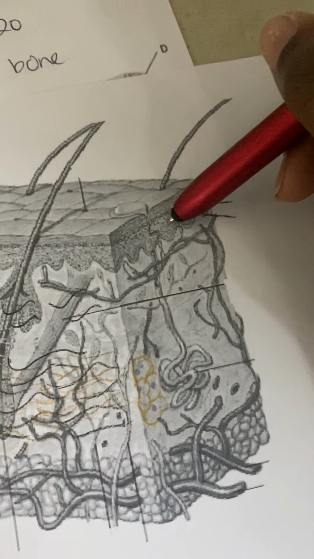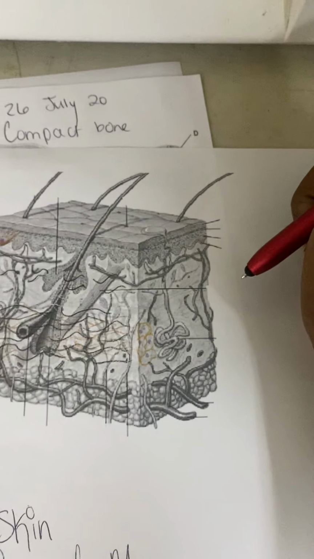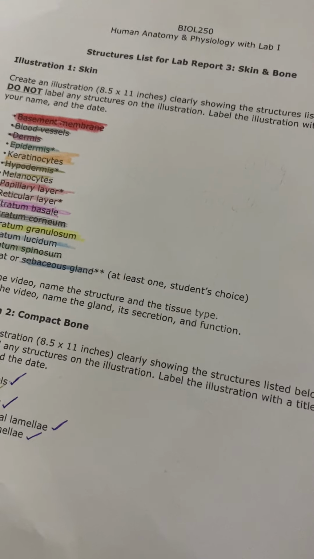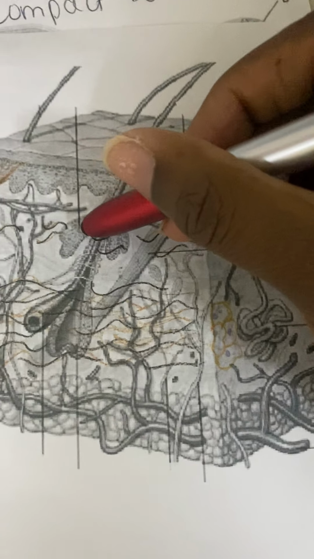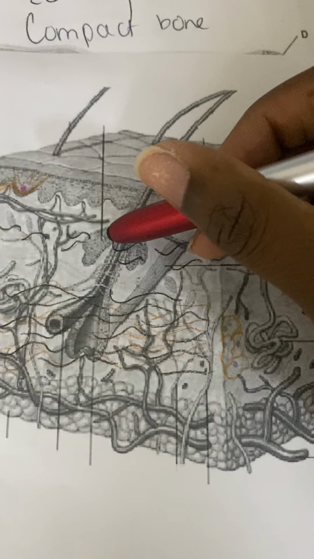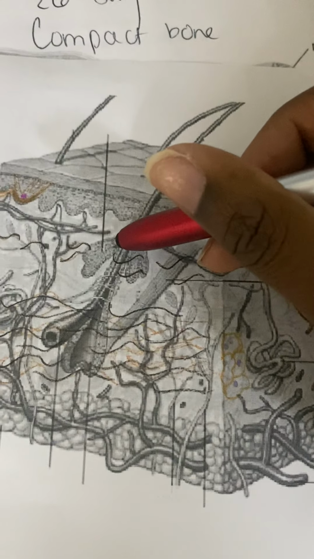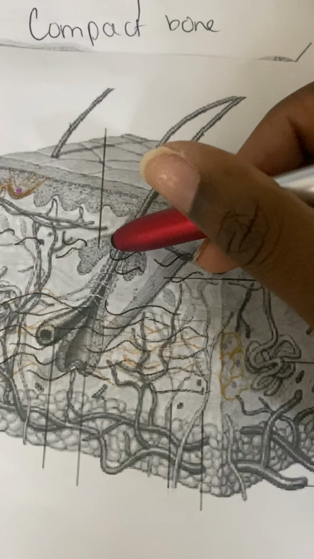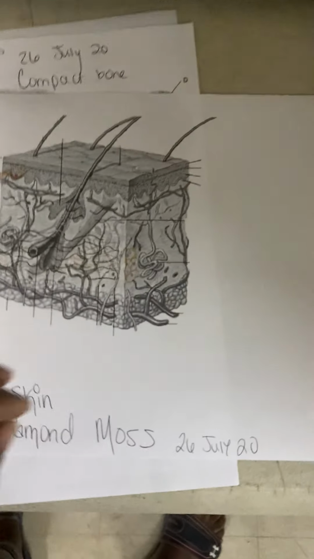And then the next one is the stratum spinosum, which is this area right here above the stratum basale. And then the last but not least is the sebaceous gland, is what I chose. And it is right here. It says I have to state the gland, which is sebaceous. Its secretion, it secretes sebum, and the function, it secretes oils to lubricate and protect the skin. And that is all I have for the skin diagram.